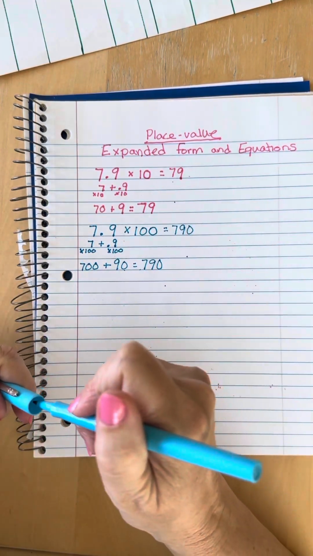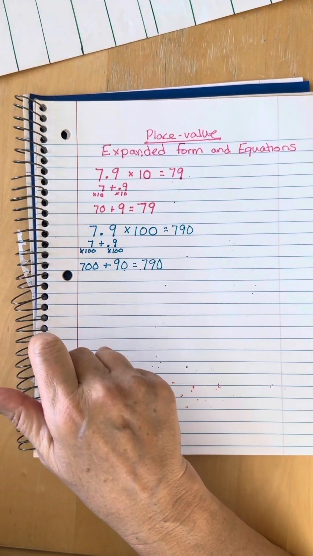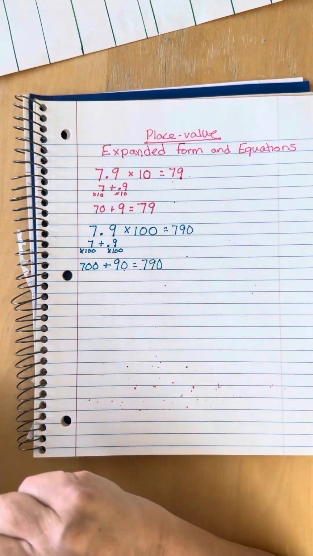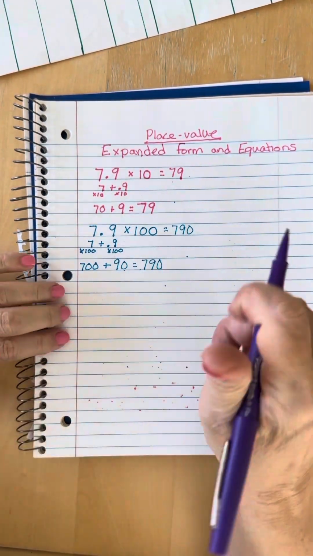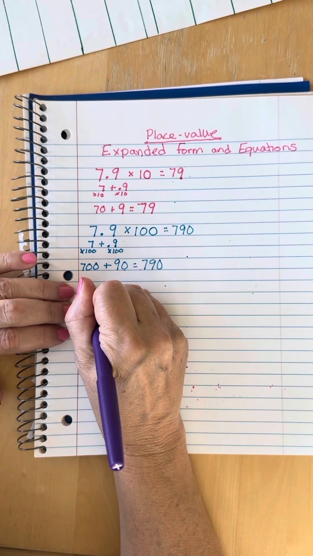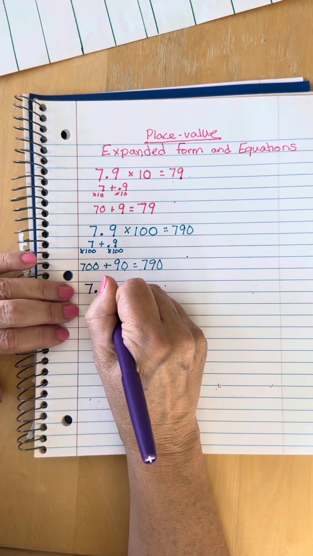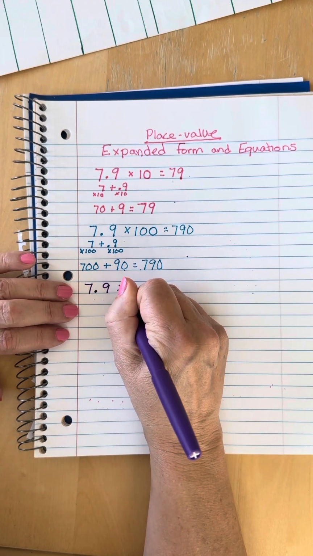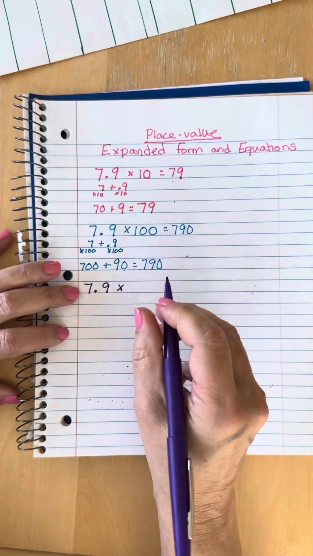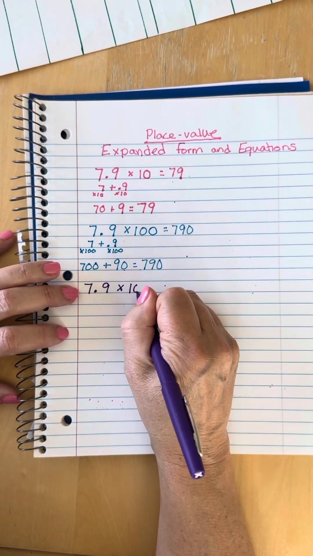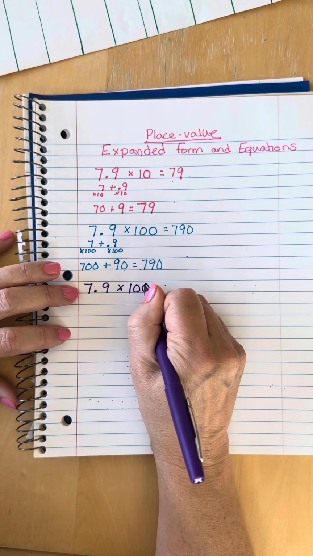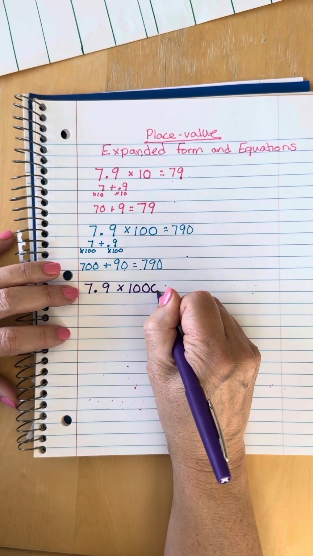I'm going to change colors again. We're going to next multiply by 1,000. Hopefully you are starting to see patterns and getting the hang of this. So we're going to start with that 7 and 9/10 again. What we're changing is, instead of times 100, we're doing times 1,000.